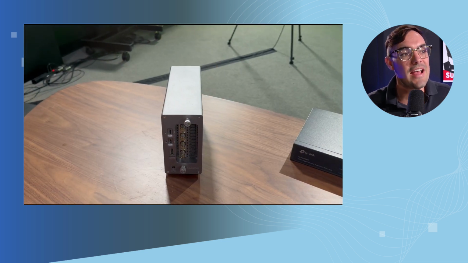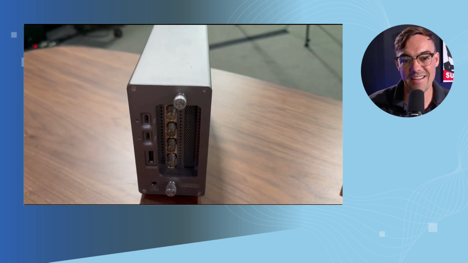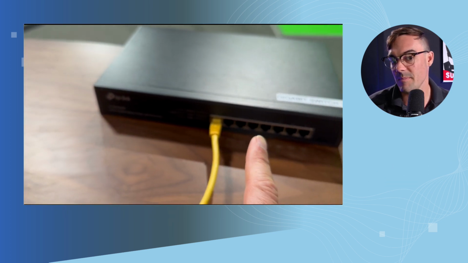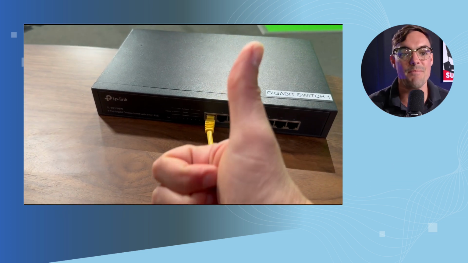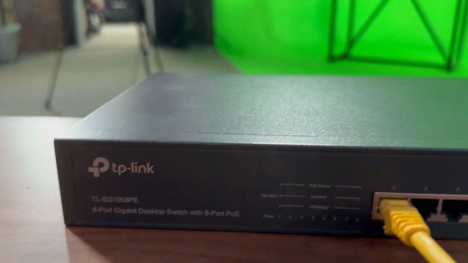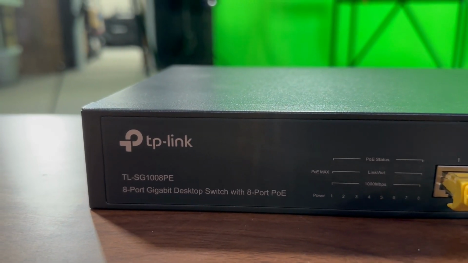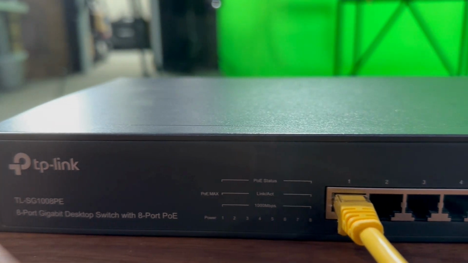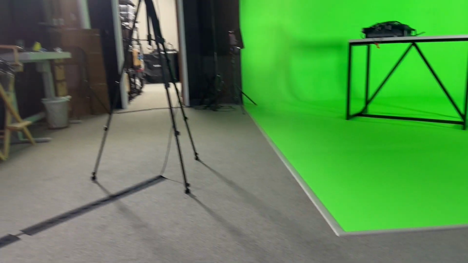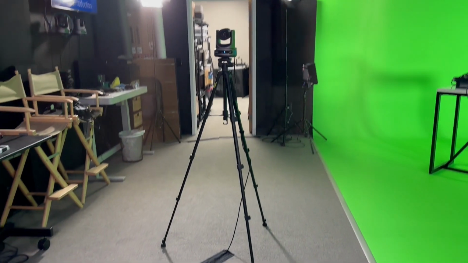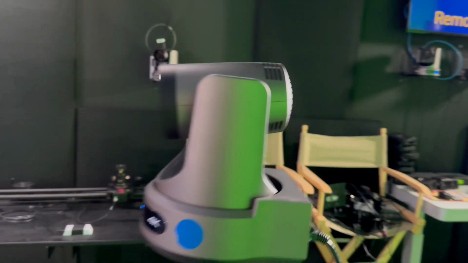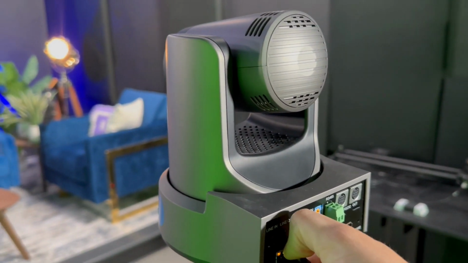So we looked at SDI, and it's becoming less relevant. It's still relevant, but becoming less relevant because of IP. And this right here is a PoE network switch. And this network switch has 8 ports. So it can become like an 8-port video switcher that also provides connectivity to our devices, our cameras, the internet, and the ability to remotely control cameras.